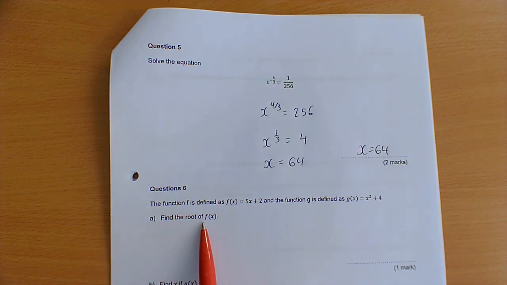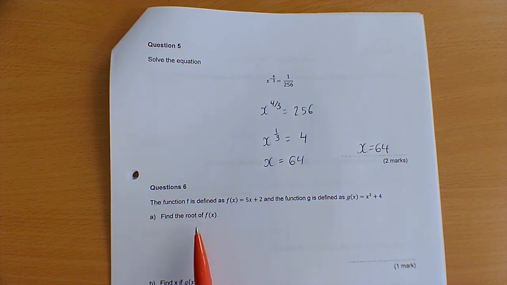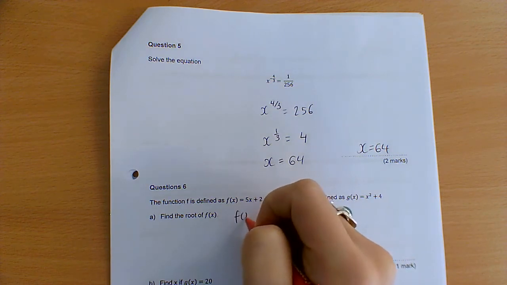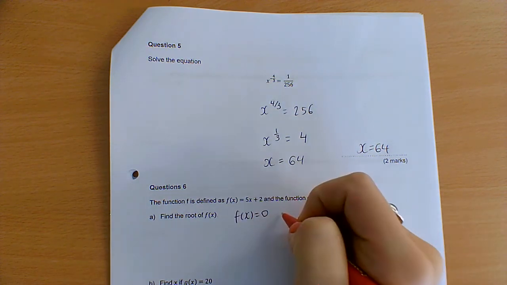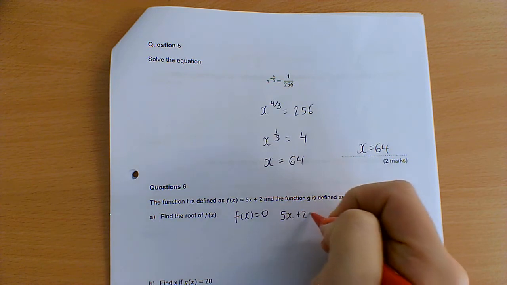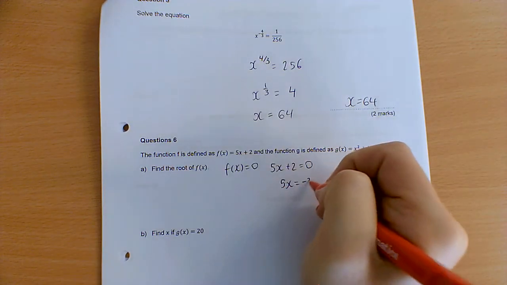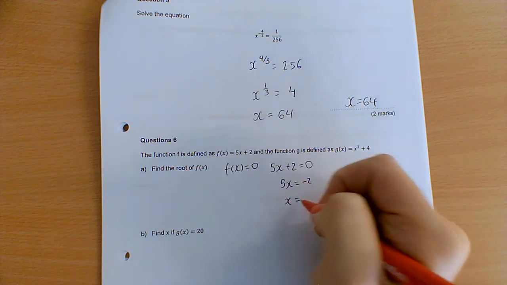Okay, find the root of f of x. The root is where it crosses the x-axis, so I'm going to set it equal to 0. So I've got 5x plus 2 equals 0. I'm going to take 2 away from both sides, so x is negative 2/5.